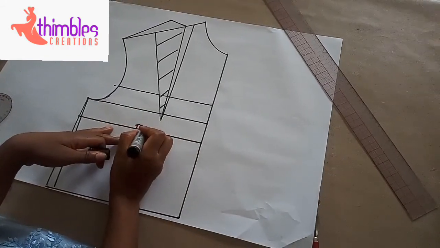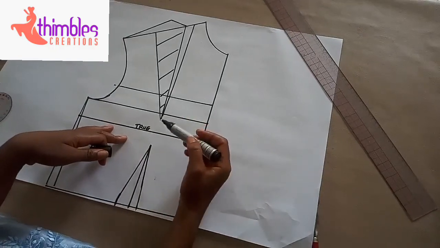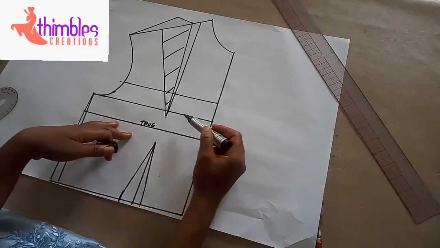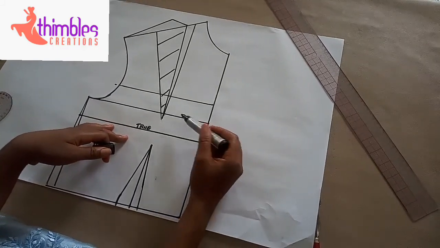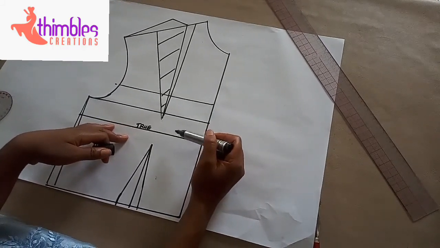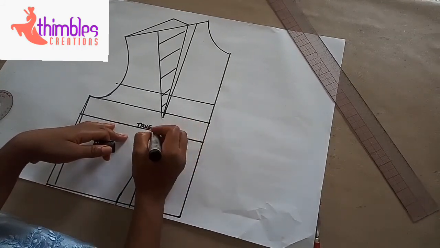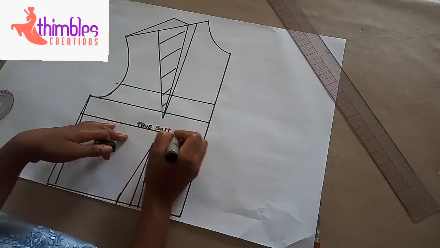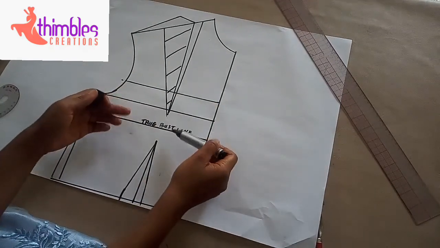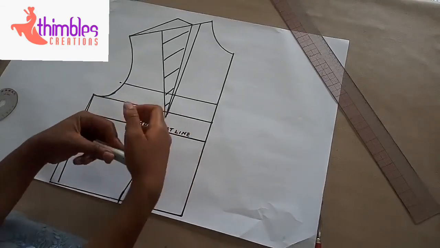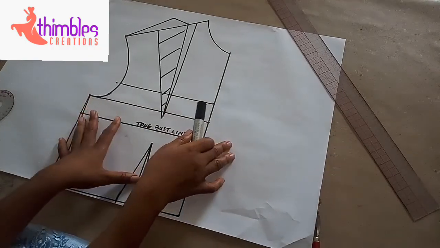As I told you in our video, it is usually 4 centimeters below the bust line. If you're getting confused, you can watch our video on YouTube that we made on our basic bodice pattern.